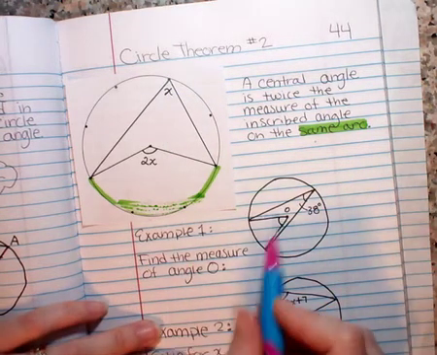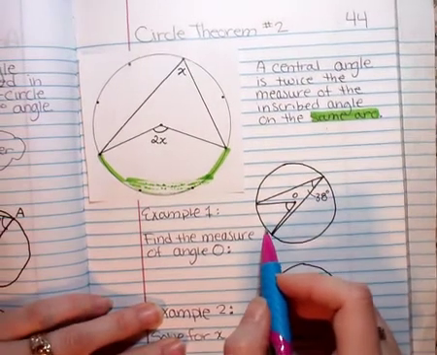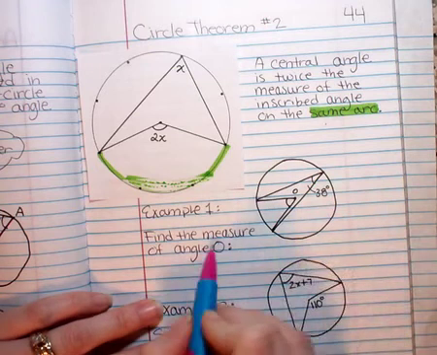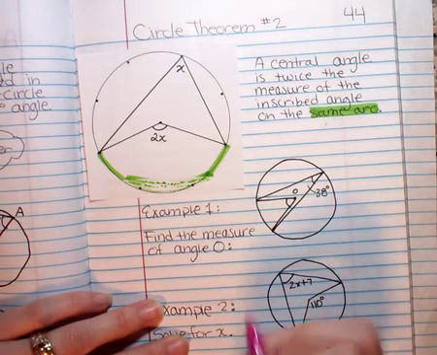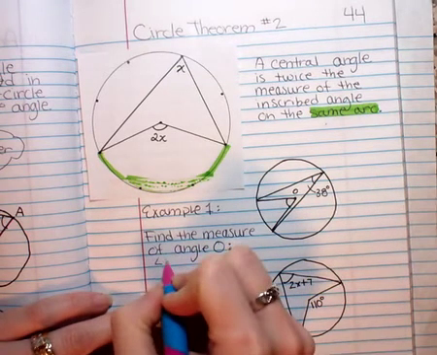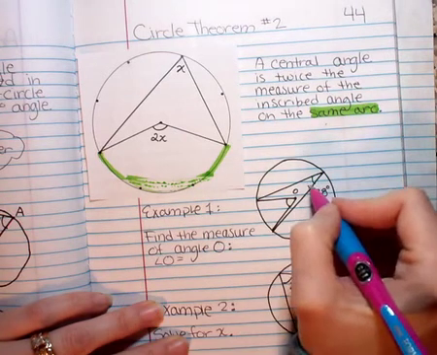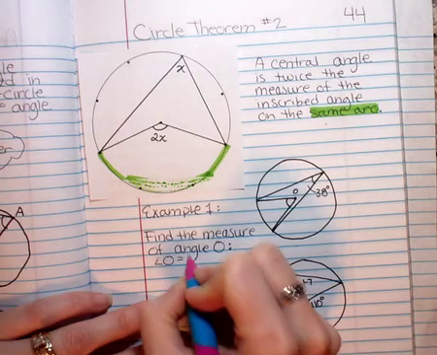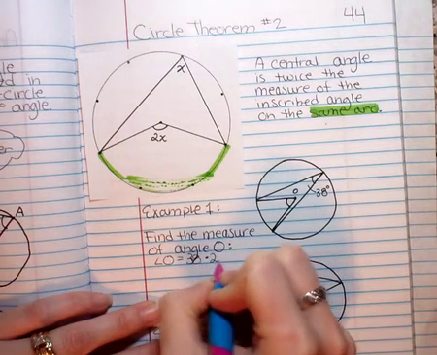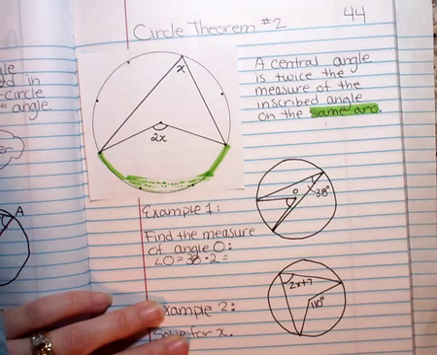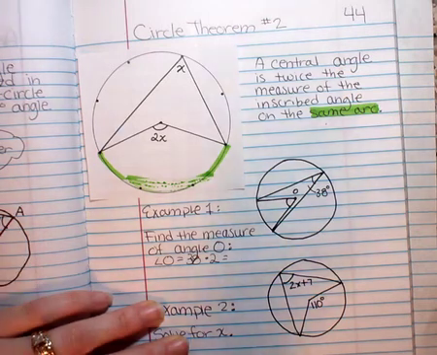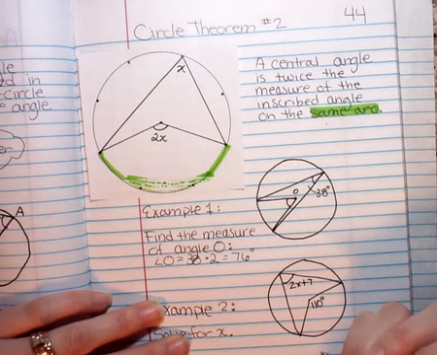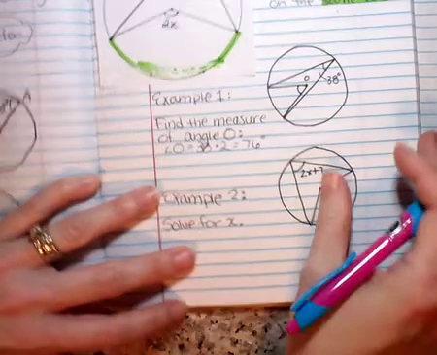All right, so we've got two examples. Example number 1, we are given the inscribed angle is 38, and we want to find the measure of the central angle, angle O. So we know that the central angle has to be 2 times the inscribed angle, so we need to multiply 38 times 2, and that will give us that central angle is going to be 76 degrees. Okay.